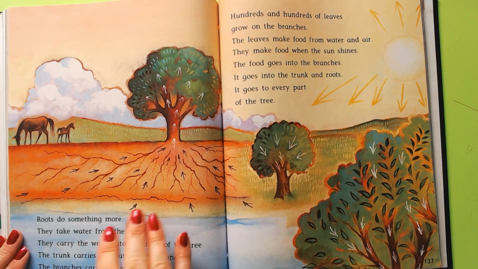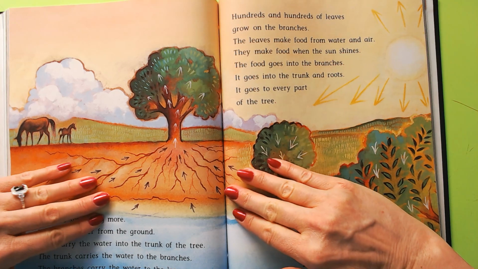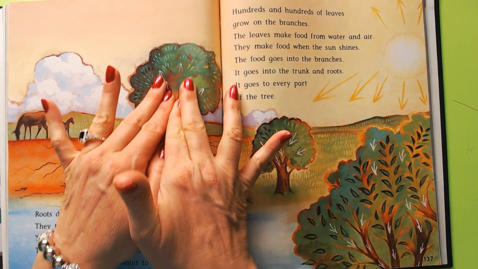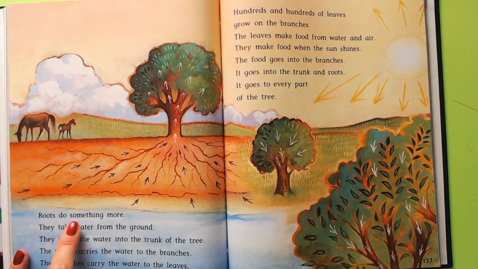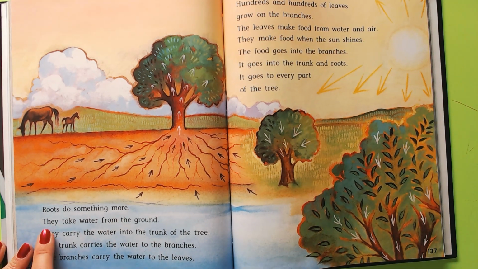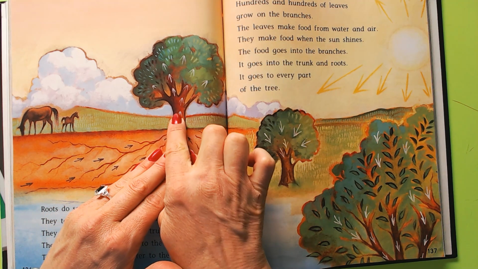Oh, look at this interesting picture. There's arrows going up. I'll bet you they're going to say that's the water going up the tree and into the branches and leaves. Roots do something more. They take water from the ground. They carry the water into the trunk of the tree. See them? They're taking them into the trunk.